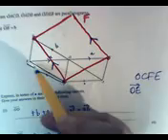Now the first thing we need to establish is what OE is. Because if we work out OE, OE will be this vector here, which will be the same as this vector here. So let's work out what OE is.